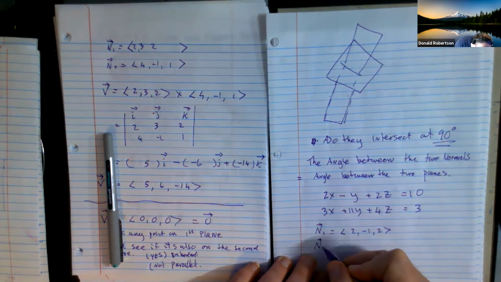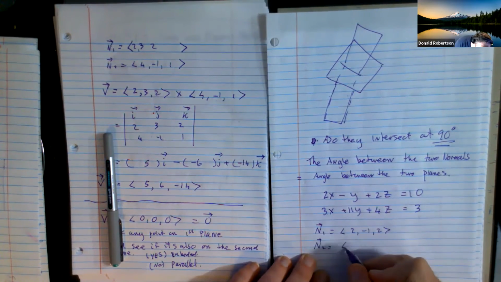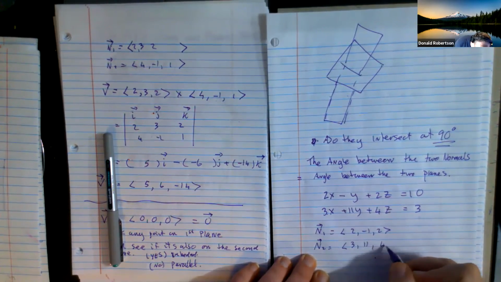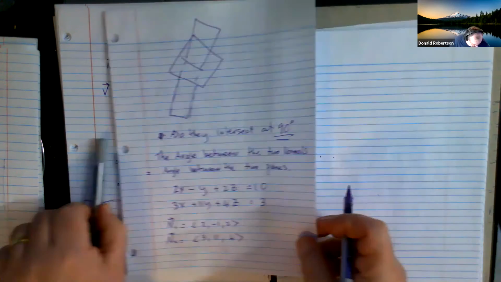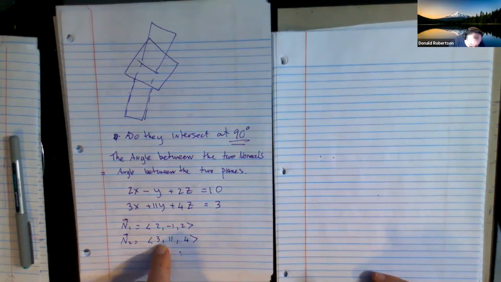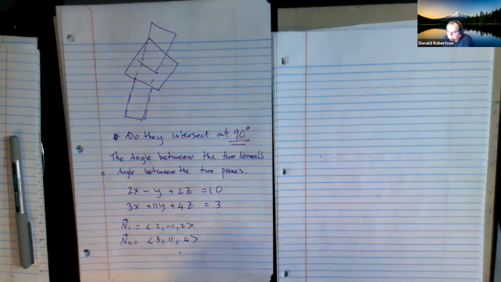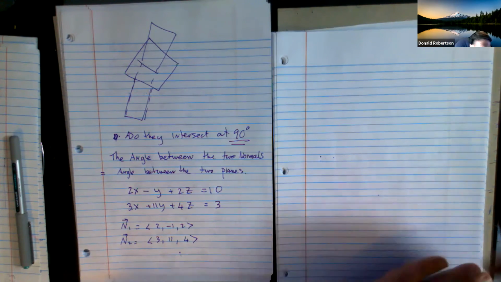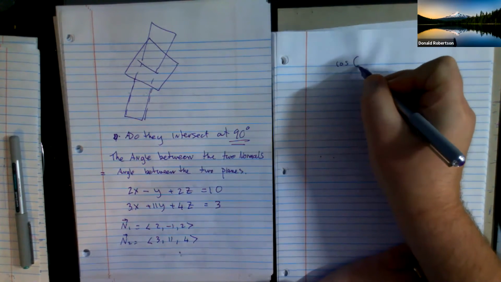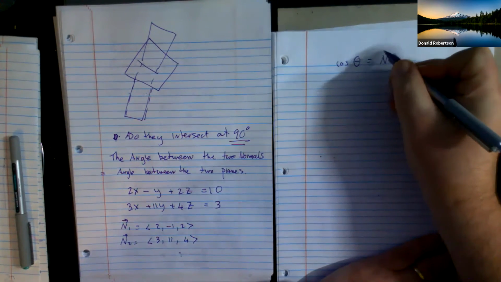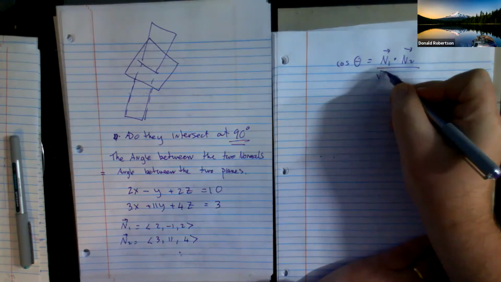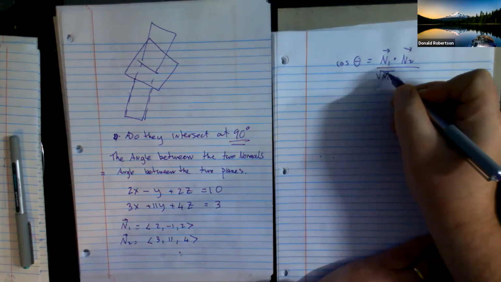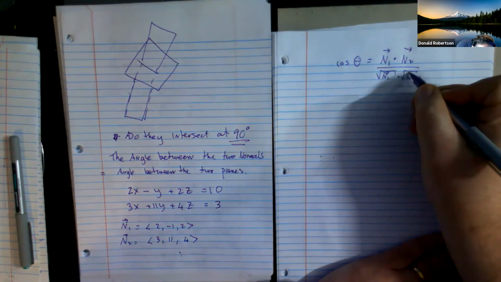The second normal is 3, 11, 4. And now I just need to figure out what they do. Well, don't we know how to find the angle between two vectors? Isn't that the dot product's job? So the cosine of the angle between these two vectors is their dot product divided by the magnitude of the first vector times the magnitude of the second one.